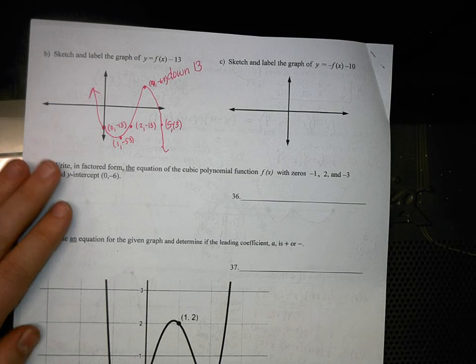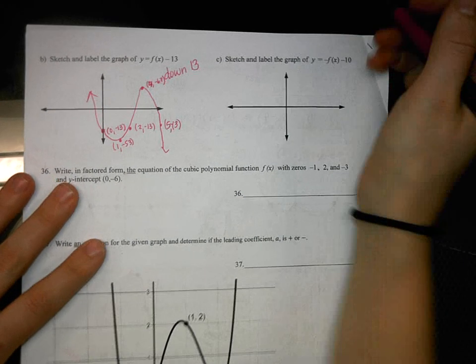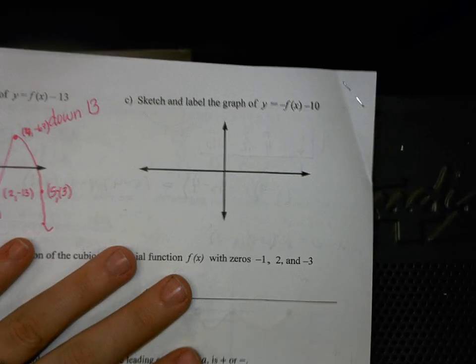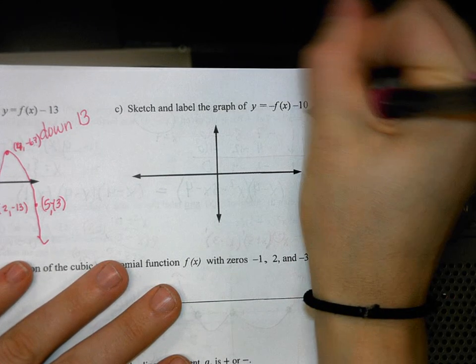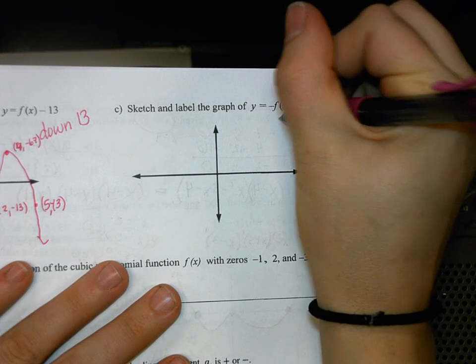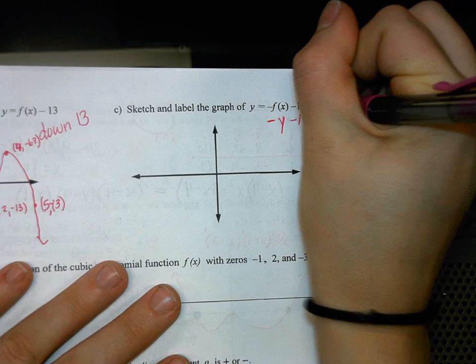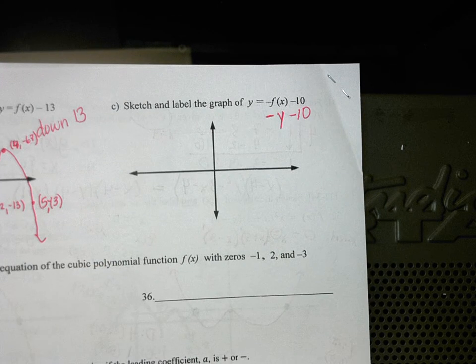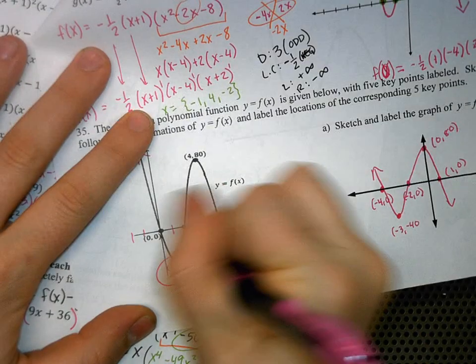Okay, the hardest one was this last one, so make sure you can see this. This means the opposite of f of x, minus 10. F of x is talking about your y value. So you're going to take the opposite y value and then subtract 10. I'm only going to show you one point on this, so please make sure you're paying attention. Let's do (1, -40). This is my original point.